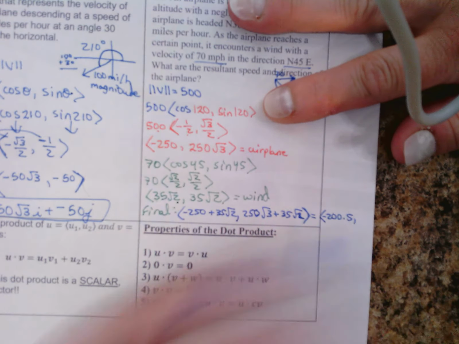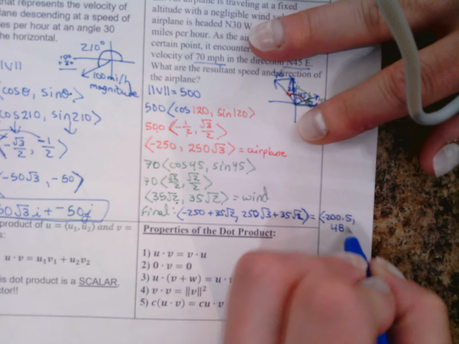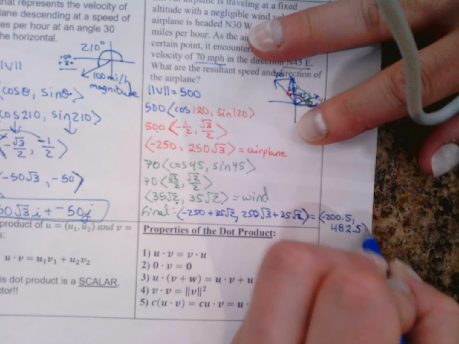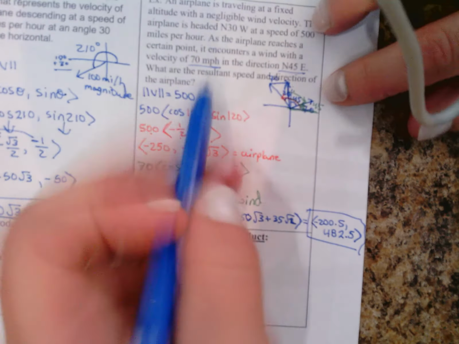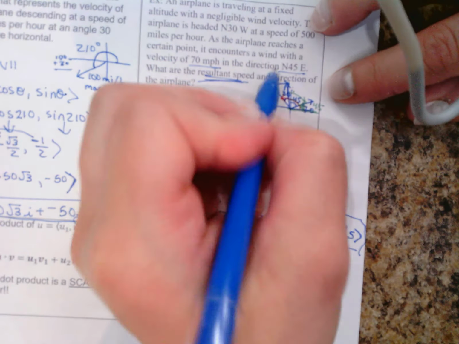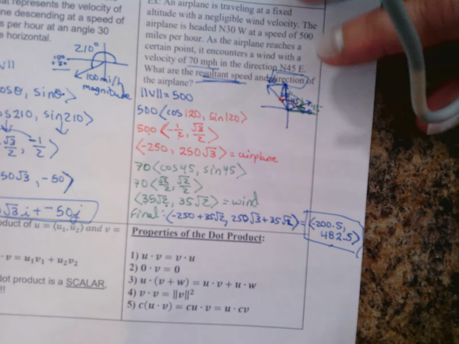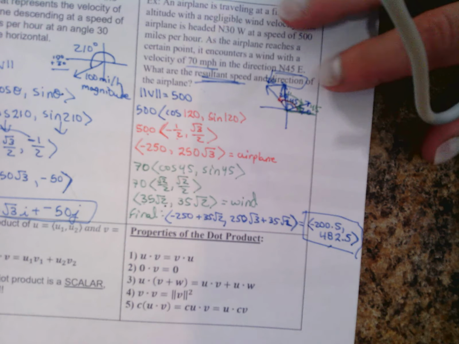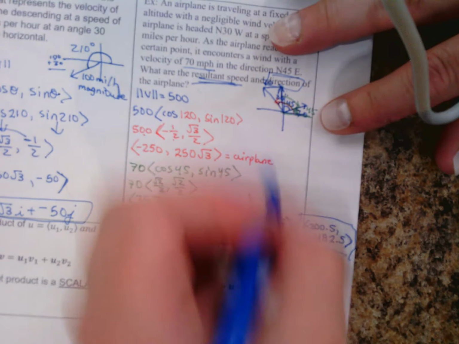So my final vector then is going to equal -200.5 and 482.5. So that's my final vector, but it says I need to find the resultant speed and the direction. Okay, so now I need to find the direction using tangent of theta. No, I lied. That's my vector. I need to find the speed.